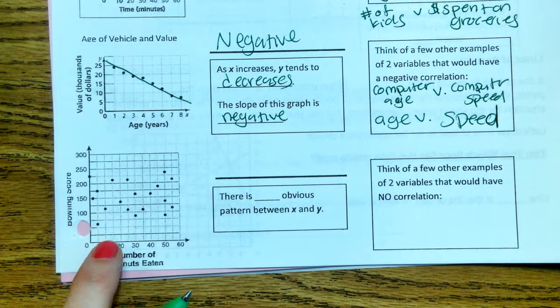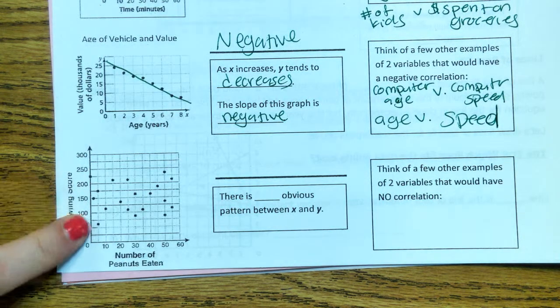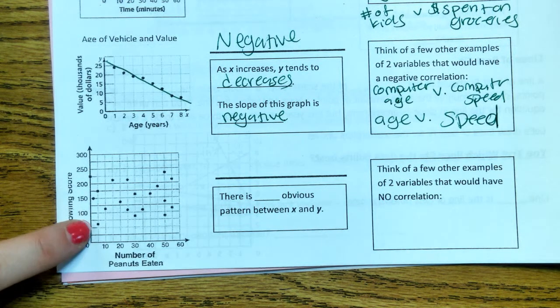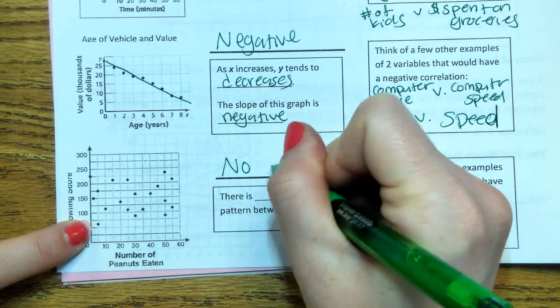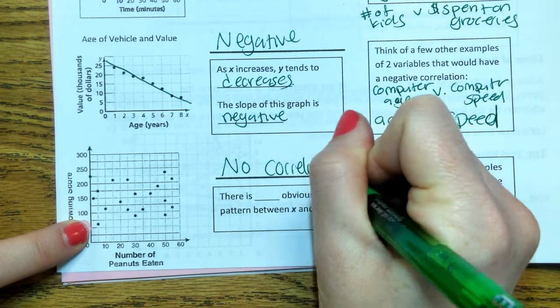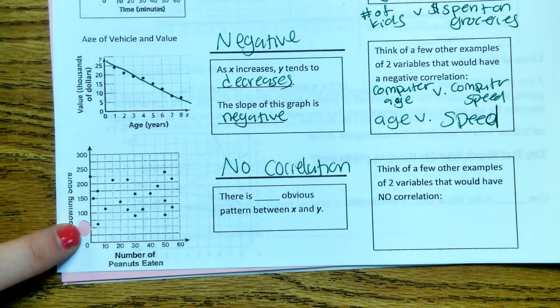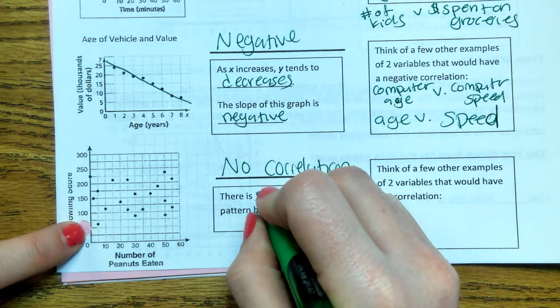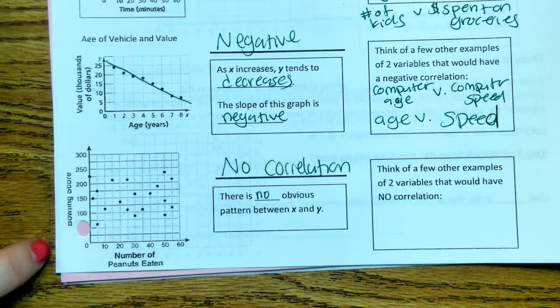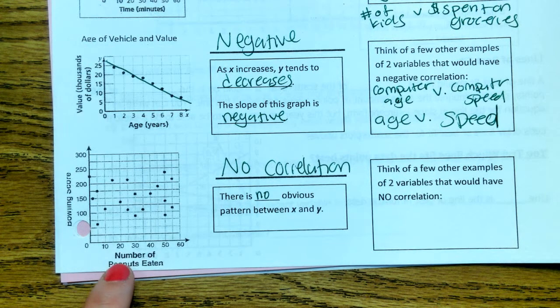Alright, now, if something is all spread out, there is no trend. What do you think we call that correlation? Equal. So this has no correlation. Everything is scattered without a trend. There is no obvious pattern between an X and Y.